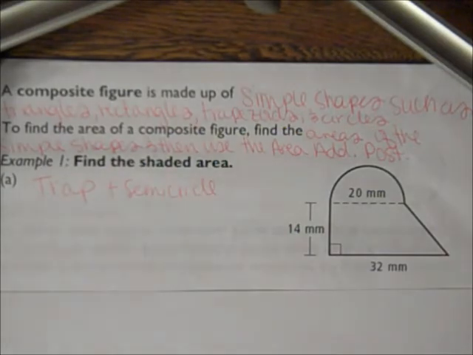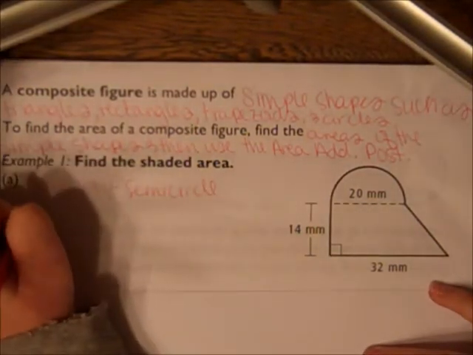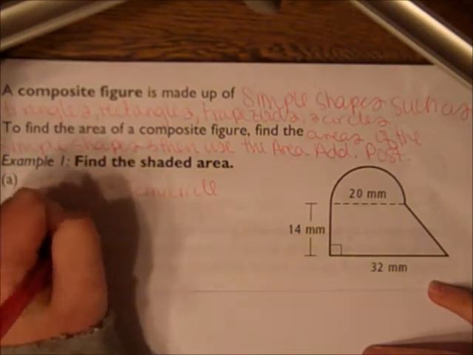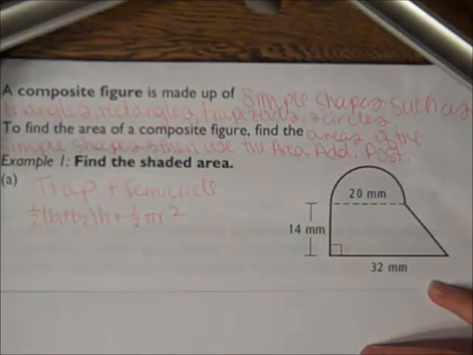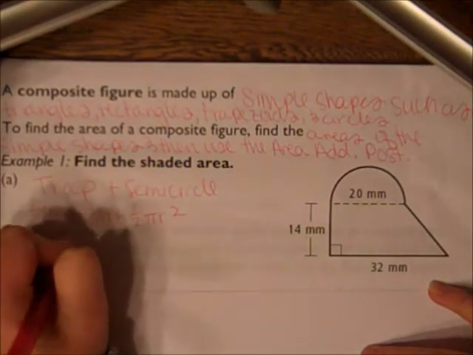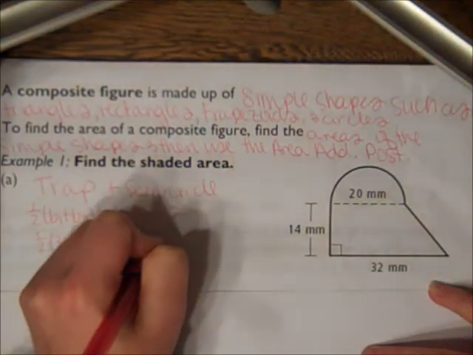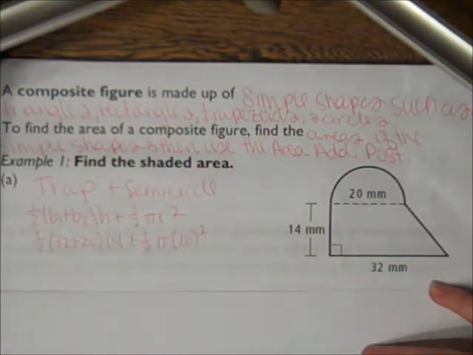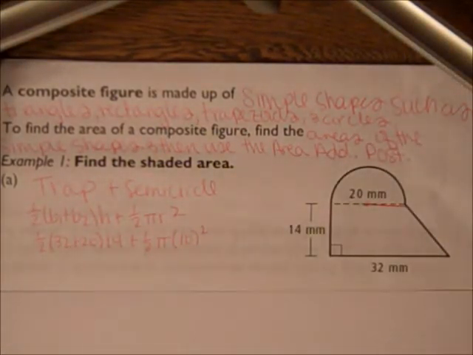I like to write my plan because this one's pretty easy, but the other ones might get more complicated, and you have to kind of remember, if I'm grading this, the more you write, the more partial credit you're going to get. So trapezoid formula, 1/2 base 1 plus base 2 times the height, plus the semicircle, 1/2 pi r squared, 1/2 32 plus 20 times 14, plus 1/2 pi times 10 squared. Make sure you're using 10 for the radius, not 20 for the diameter. Don't fall into that trap.